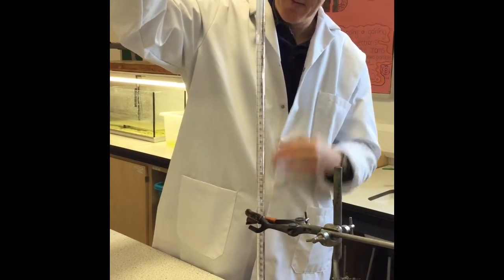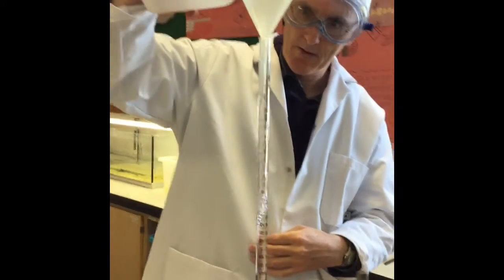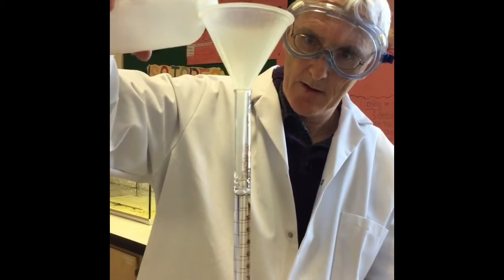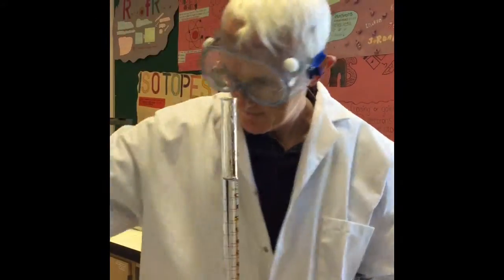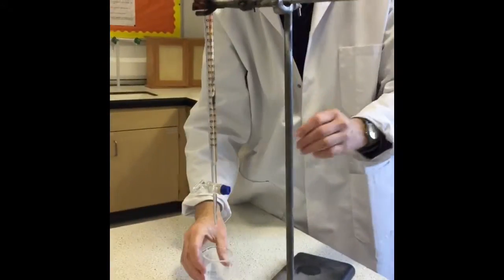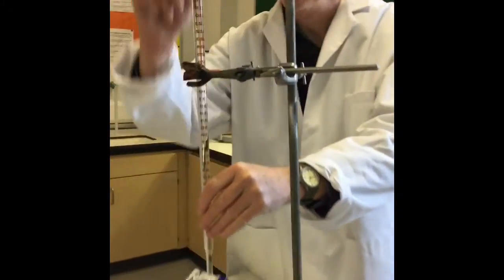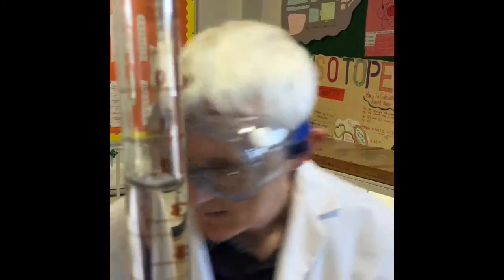Then fill it up with the sodium hydroxide solution to above the zero, then run some out so it's below the zero and the bottom of the burette is filled with sodium hydroxide solution.